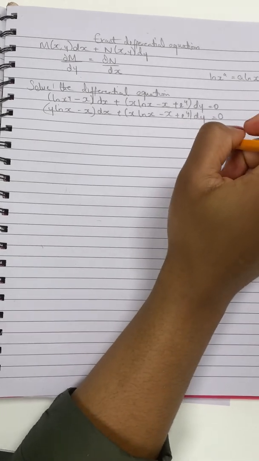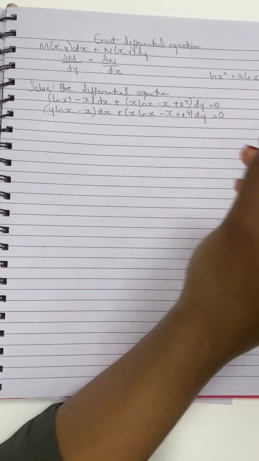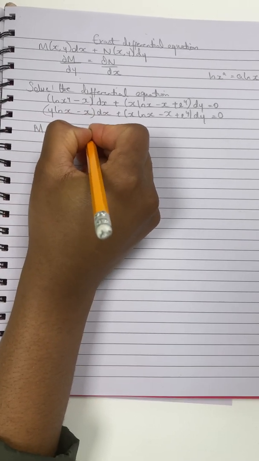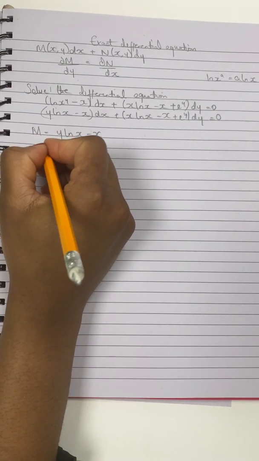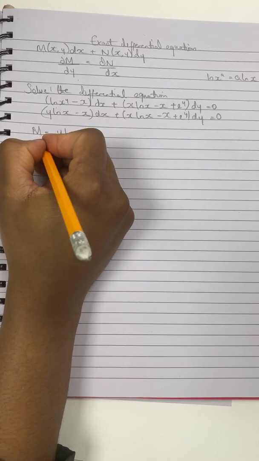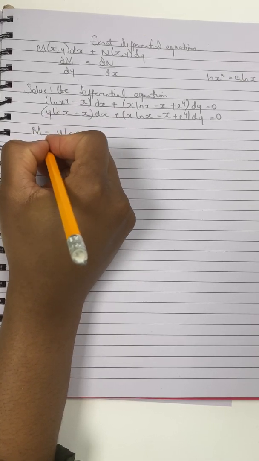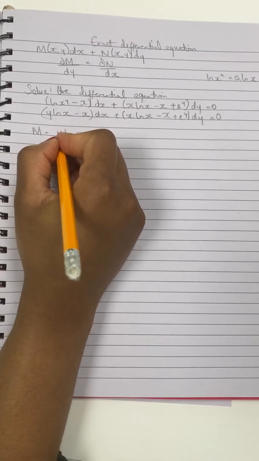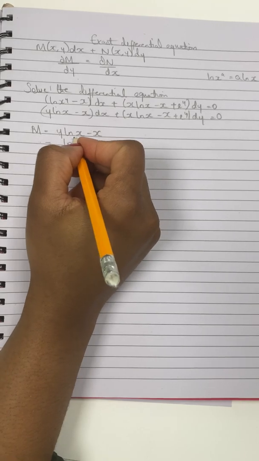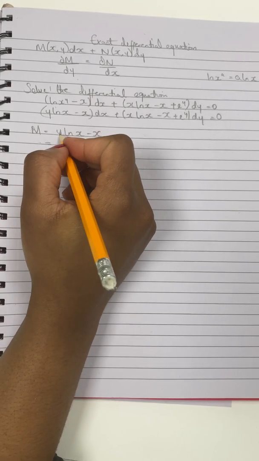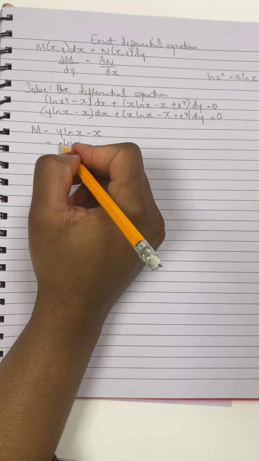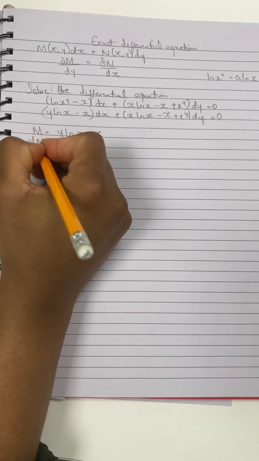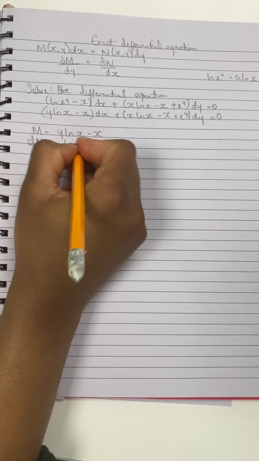Now I need to test that the differential equation is exact. M is equal to y ln x minus x, and the derivative of M with respect to y gives me ln x, because in this scenario ln x is a constant, and differentiating y times a constant gives me the constant. So with respect to y, it's going to give me ln x.